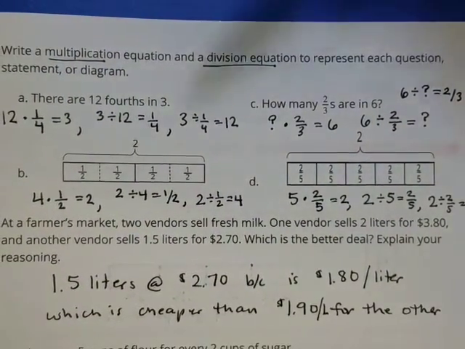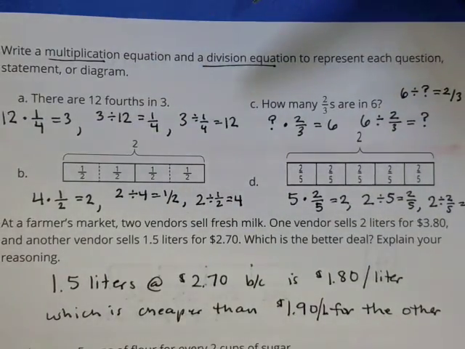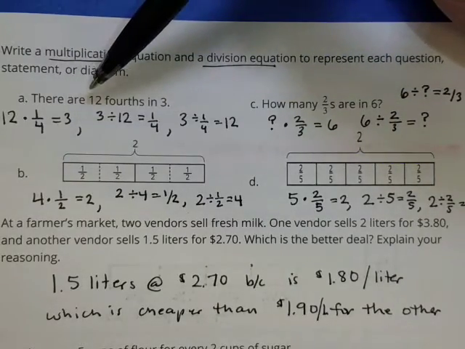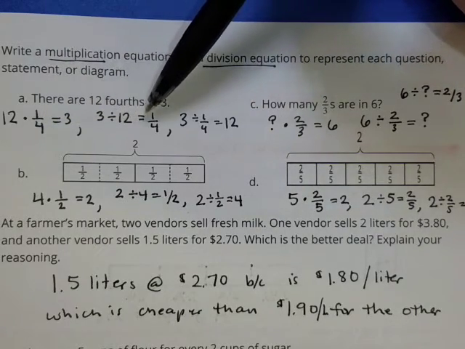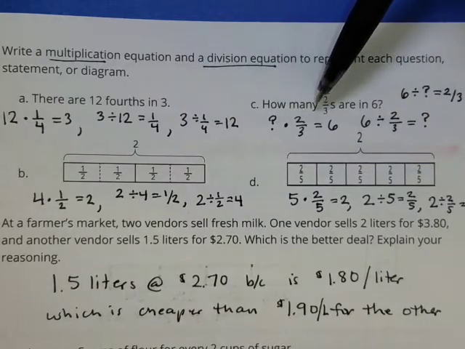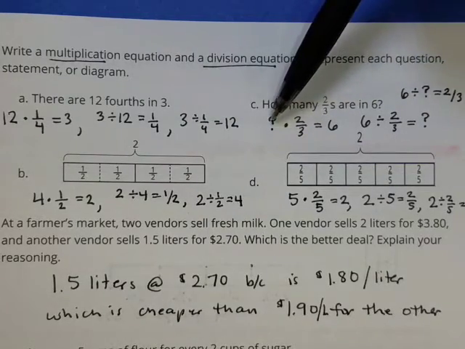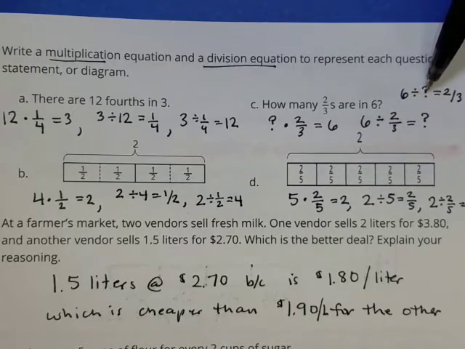All right, write a multiplication equation and a division equation to represent each question. So this is going back to our lessons 2 and 3 from last week. So there are 12/4 and 3. So 12 times 1/4 is 3, or 3 divided by 12 is 1/4, or 3 divided by 1/4 is 12. How many 2/3 are in 6? So what times 2/3 is 6, or 6 divided by 2/3 is what, or 6 divided by what is 2/3?